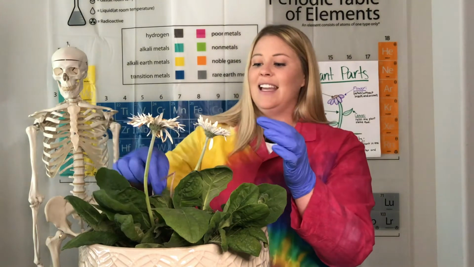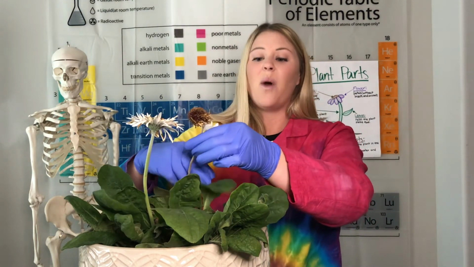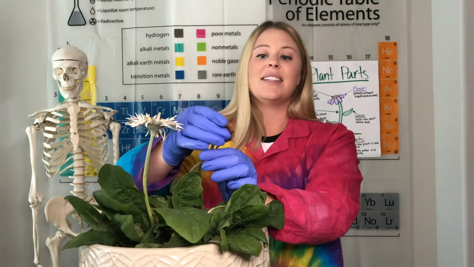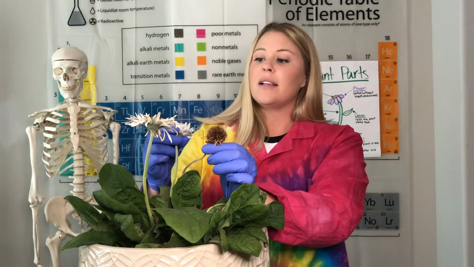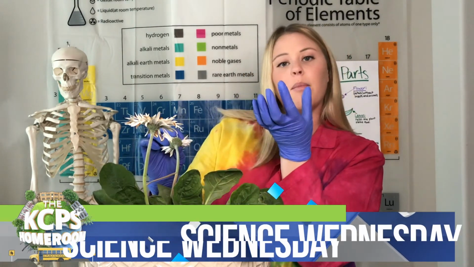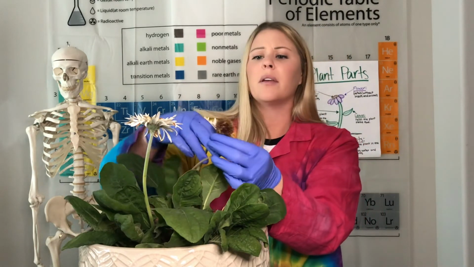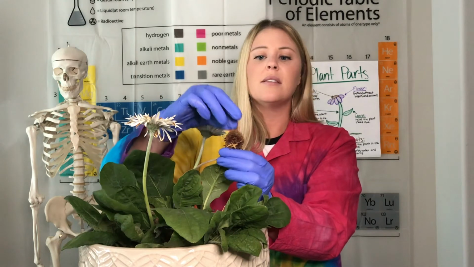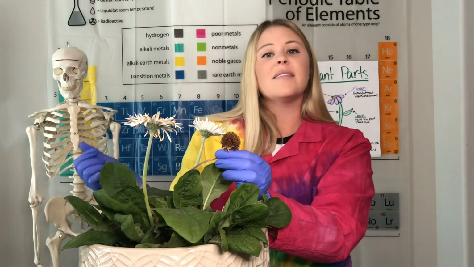And then eventually, and I left this guy on here for us to see, this is what a Gerber daisy's seed or center looks like with no petals. So a Gerber daisy, if you can see over here at the bottom of it, it's kind of like a bowl. It creates kind of like a cone shape. But this is where those seeds would come off from the center of the flower and would create new ones.